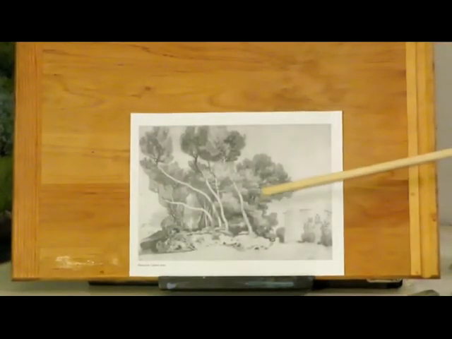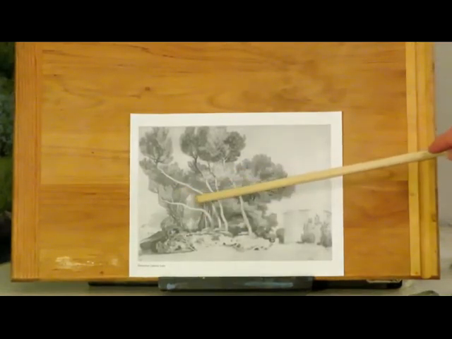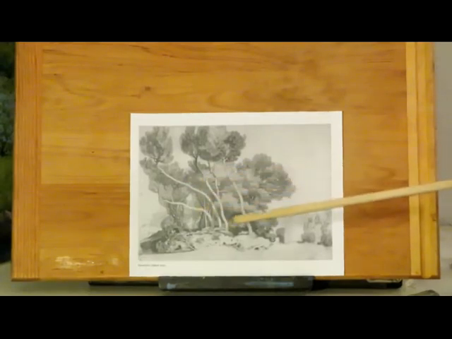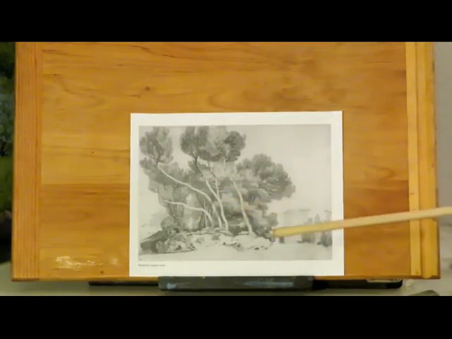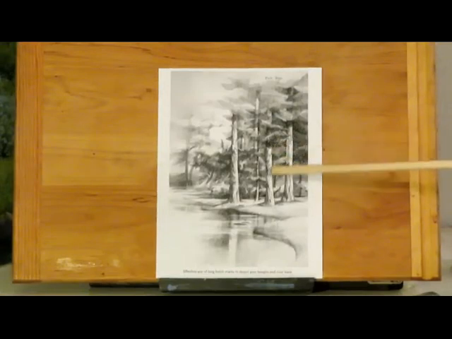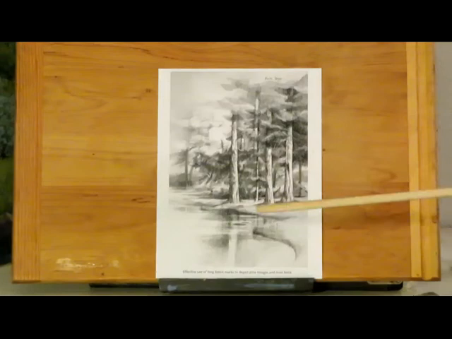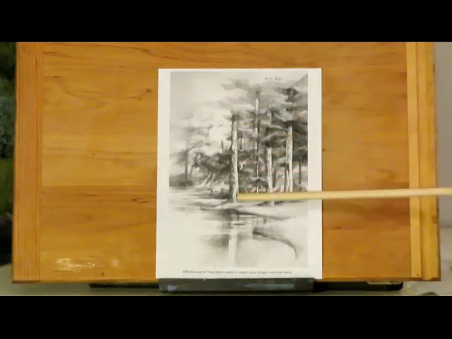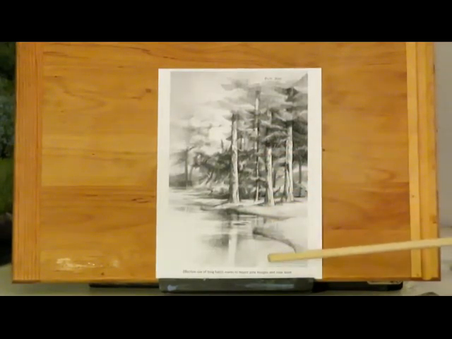What can be really interesting is when the tree trunks are lighter and the branches and the leaves behind them are darker. That really helps for high contrast and really makes them stand out. Here's another example where the tree trunks are lighter with strong contrast, dark areas behind so that they really stand out. Notice that the reflection is straight down for these straight trees. This one isn't showing up. It's further back. It doesn't appear to be showing up too much in the reflection.